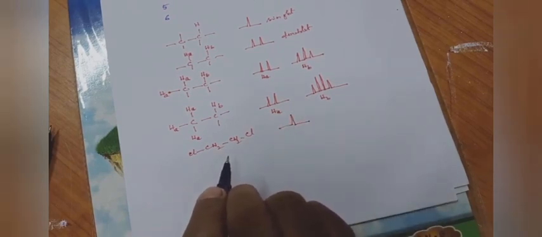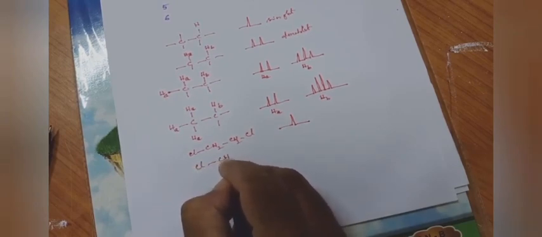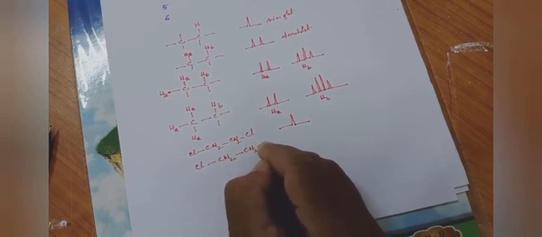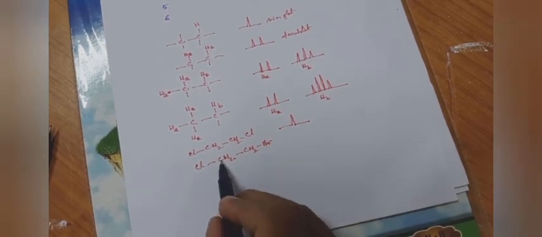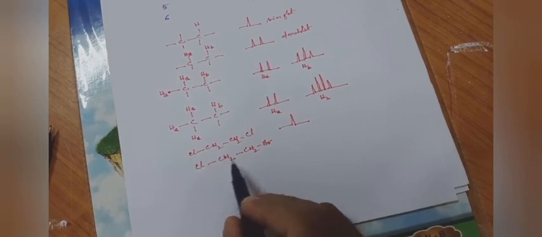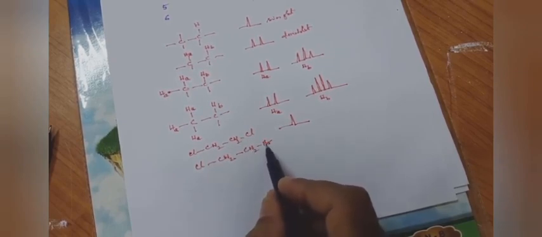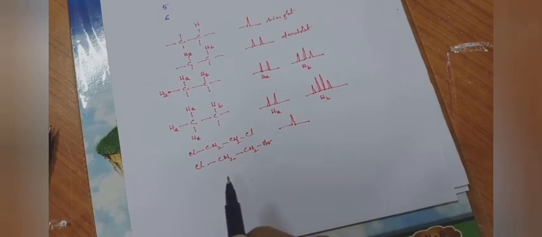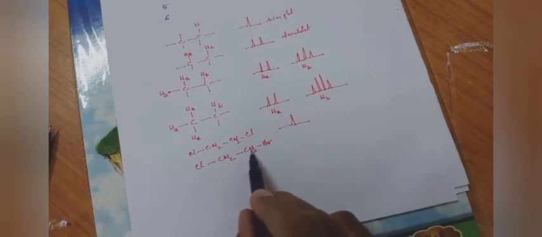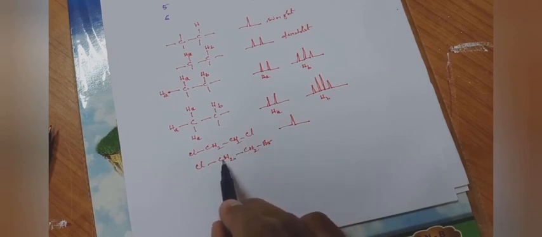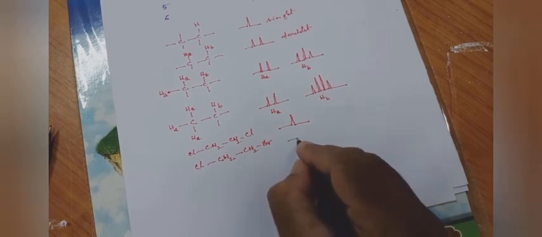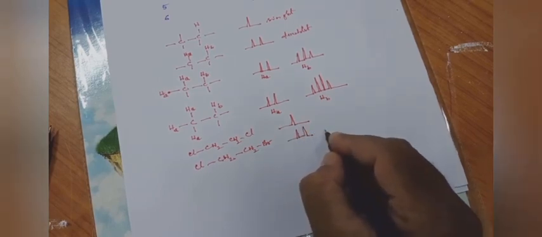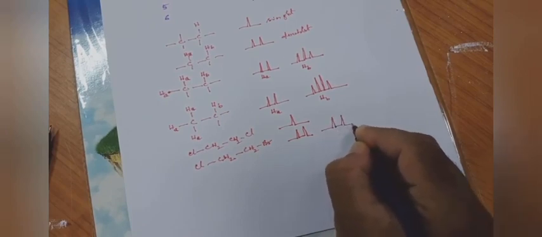And if it is Cl CH2 CH2 Br, here this carbon atom is attached to 2 hydrogen atoms and 1 chlorine atom, and this carbon atom is attached to 2 hydrogen atoms and a bromine atom. Now these 2 sets of protons are not chemically equivalent. Their chemical environment is different, so one gives one type of signal and the other gives another type of signal. So we will get 2 doublets in this case.